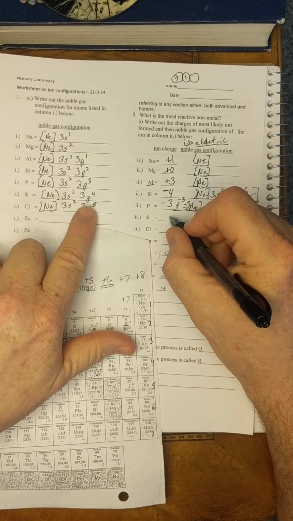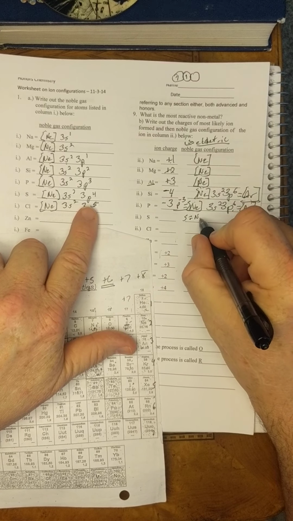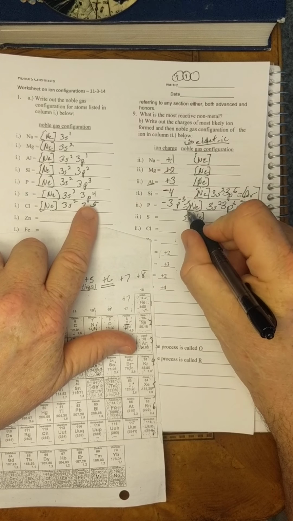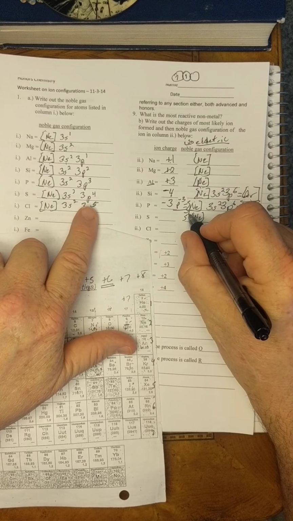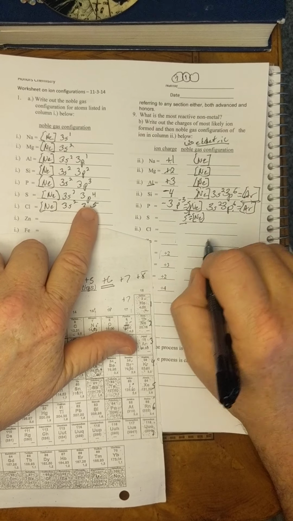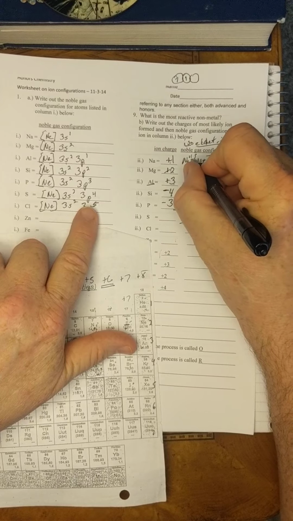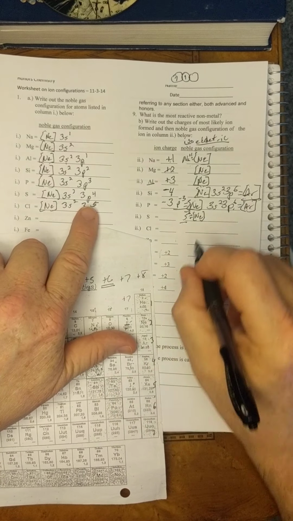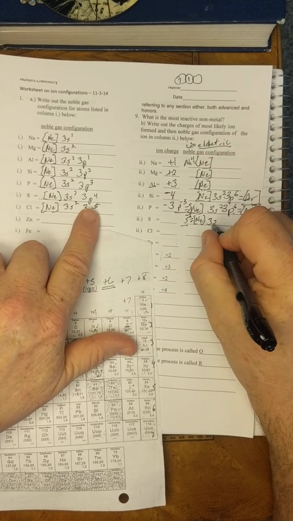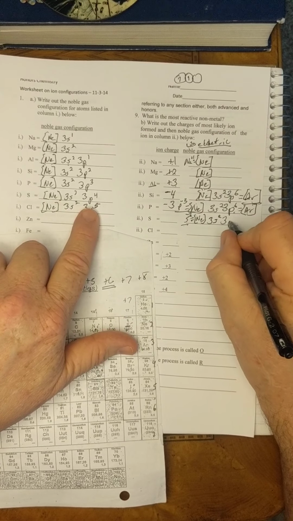Sulfur has room for 2, it's p4. So sulfur becomes neon, and I'm going to add a -2. So you know, if you're going to do a configuration, if it's negative, you add electrons, and if it's positive, you remove the valence electrons. So I get 3s2, it was 3p4, add 2 to that, 3p6.